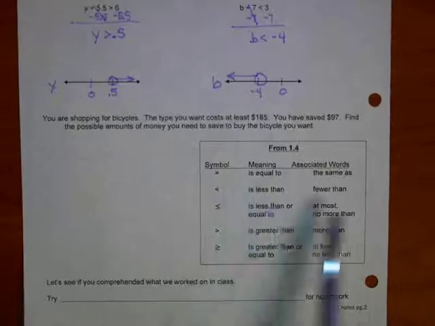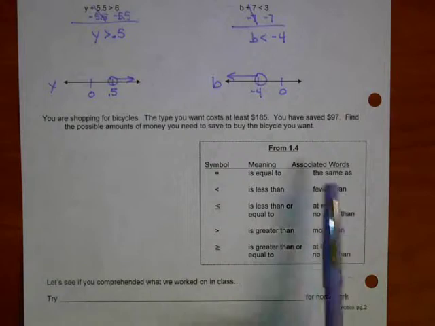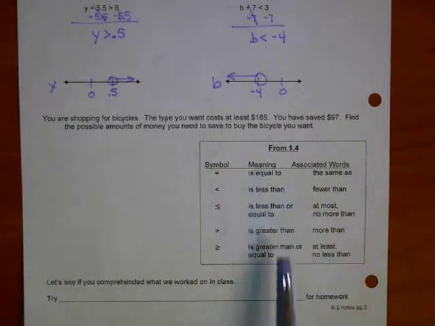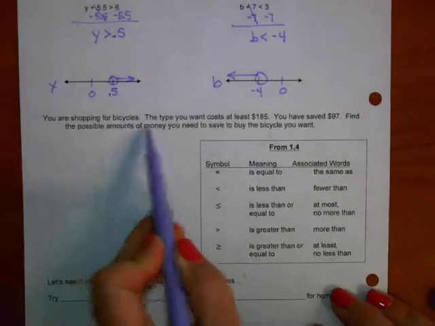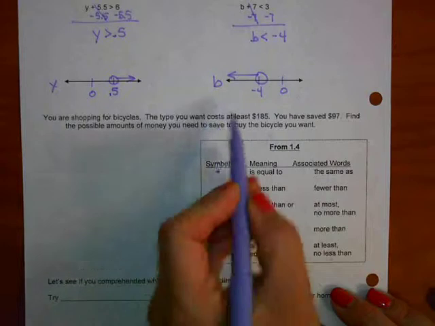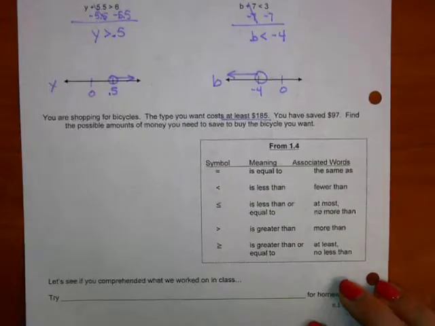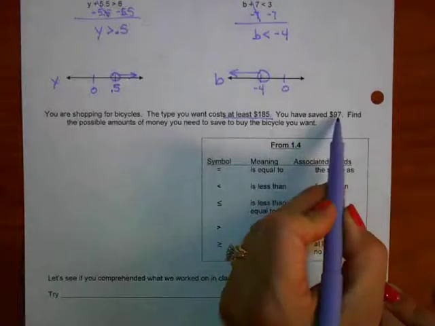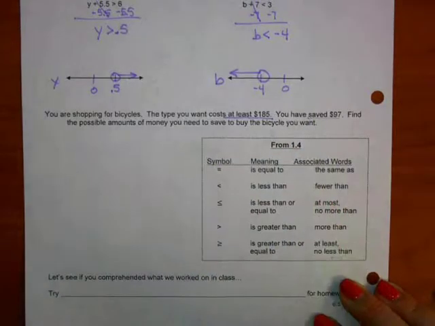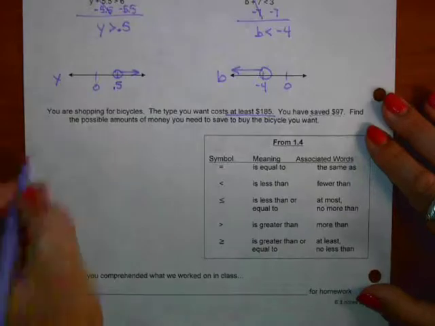All right, this is from 1.4. These were some words that we talked about when we did see inequalities before. If they help you, you may need them, you may not, but let's talk about this. You're shopping for bicycles. The type you want costs at least $185. Does that mean it could be more than that? Yes. You've saved 97 so far. Find the possible amounts you need to save to buy the bicycle you want.